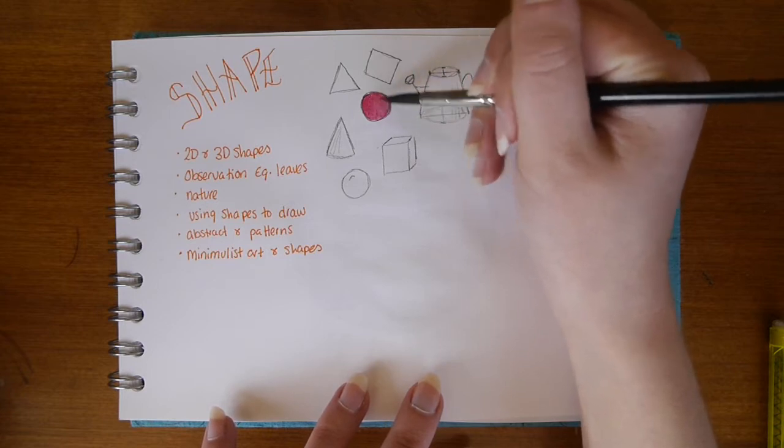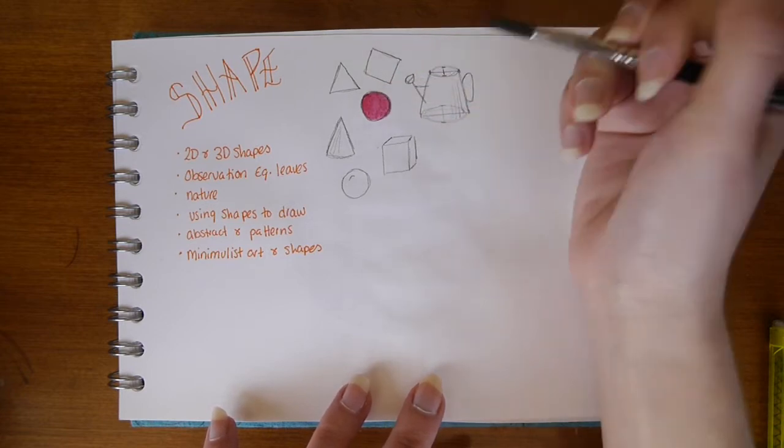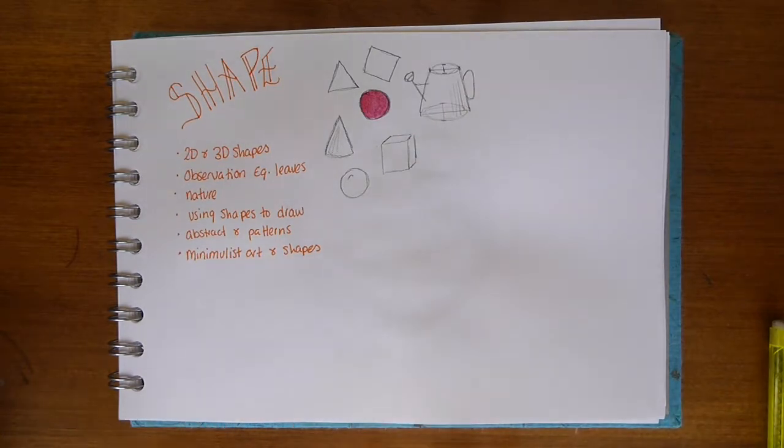When adding shade or adding colour to 2D objects, it can be as simple as using a block colour.